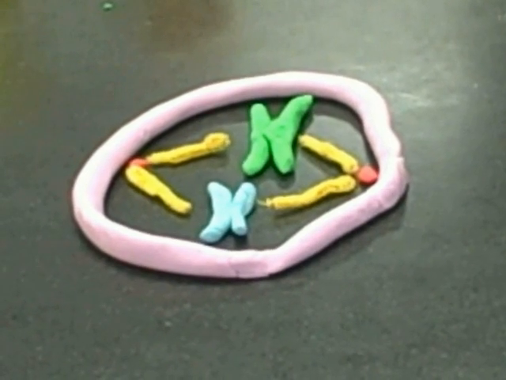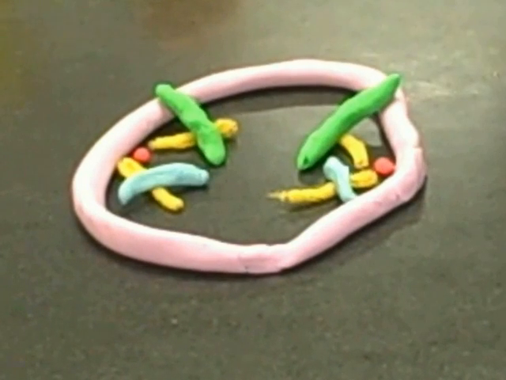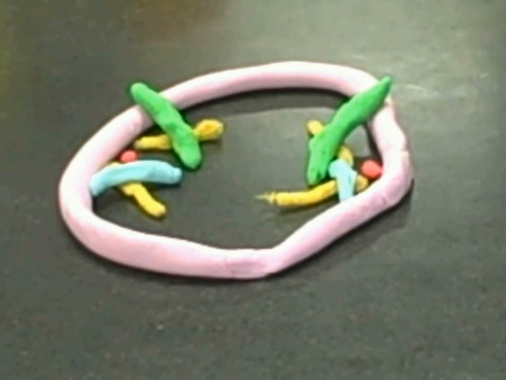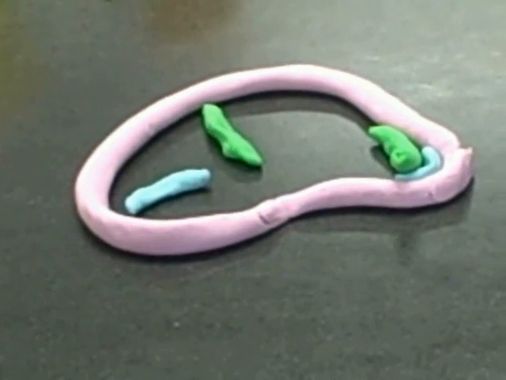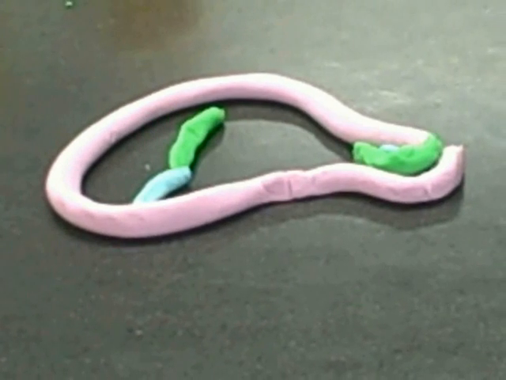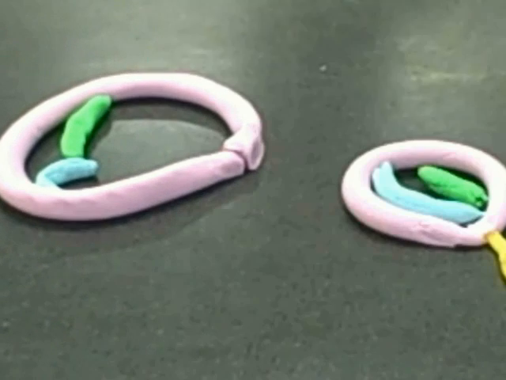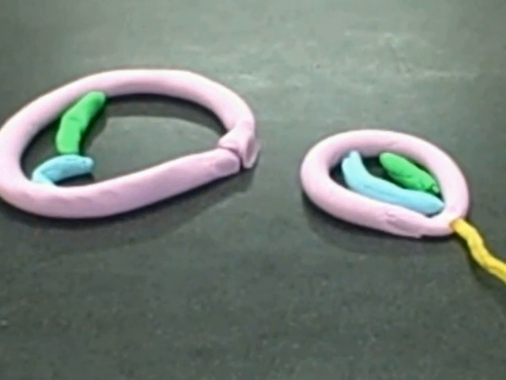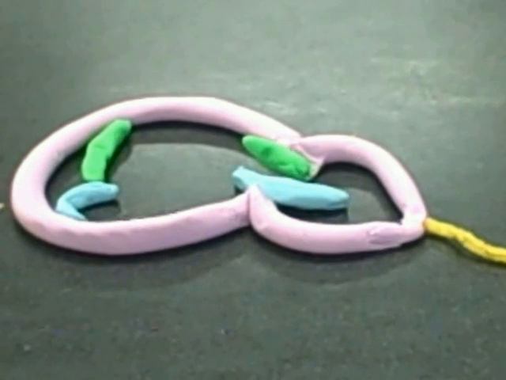Now the chromosomes are being pulled apart into two separate chromatids, and so the new cell will have parts from the mother and parts from the father, but they'll all share the same DNA. So then the sperm meets the egg cell and forms a zygote, and a human life is formed.